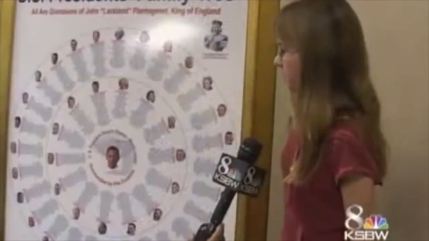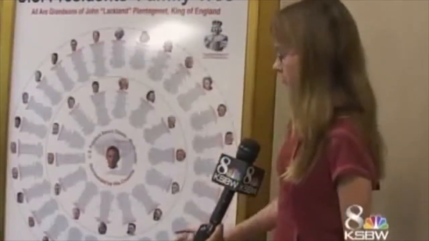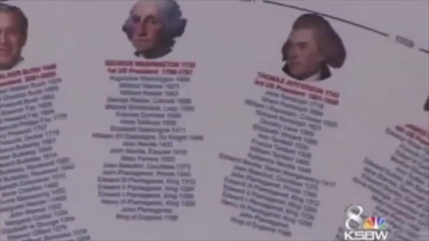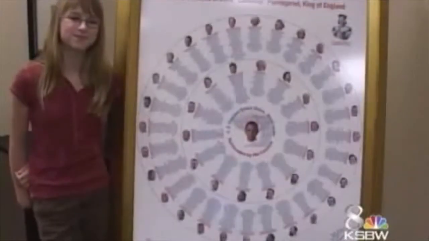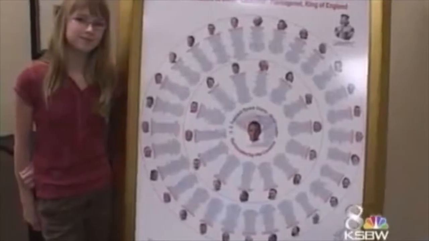But I'm the first historian to do all the presidents. I'm very glad I got this done, and I think it will turn out to be a success. The Monte Vista Christian 7th grader has written President Obama to tell him the presidents before him are his cousins. She hopes to present this family tree chart personally to the president.